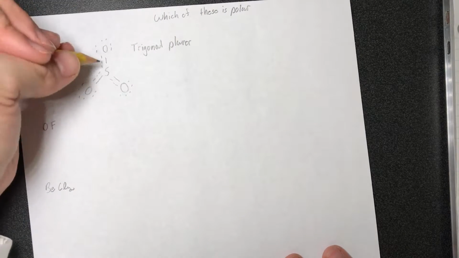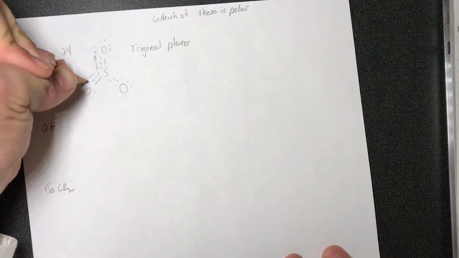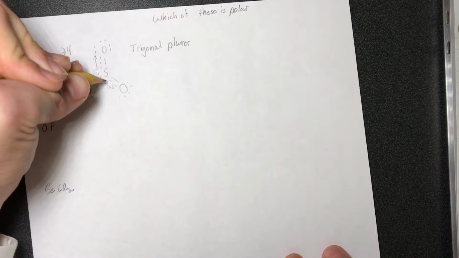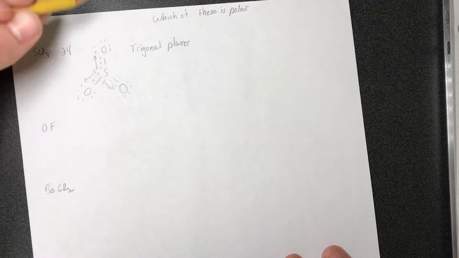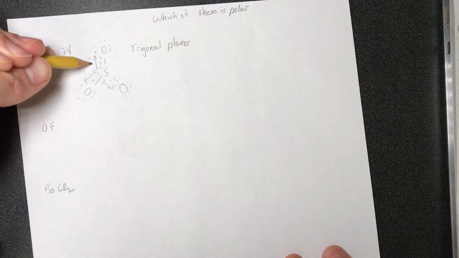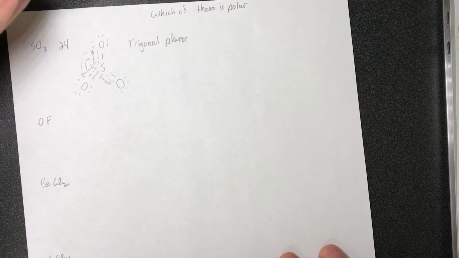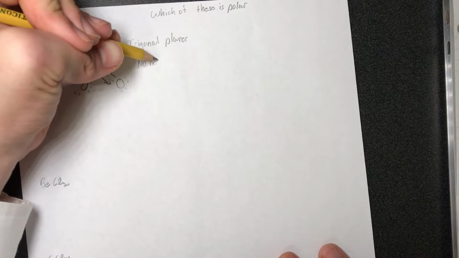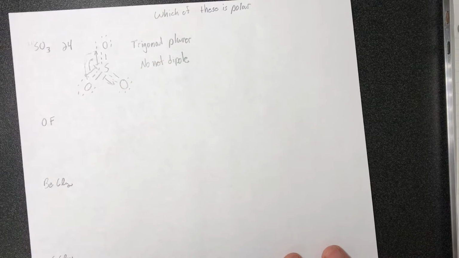So when you draw these dipoles, it's going to be one going here, one going here, and one going right there. But they're all going to cancel each other because these angles between the two molecules are going to be the same. So there's no net dipole, meaning that the molecule is nonpolar.